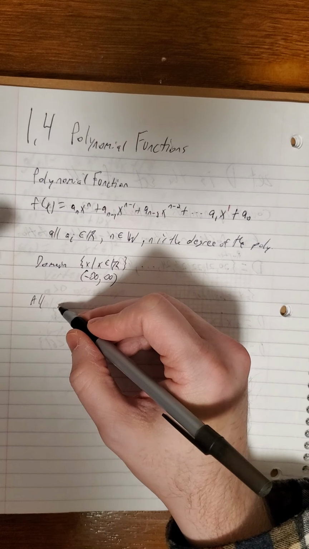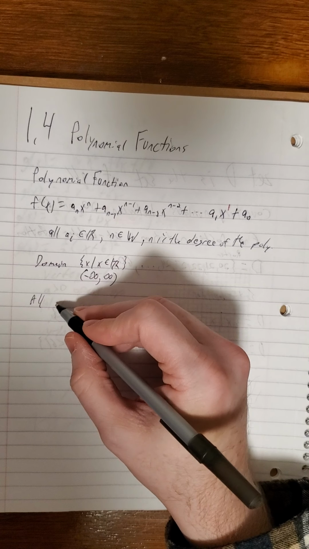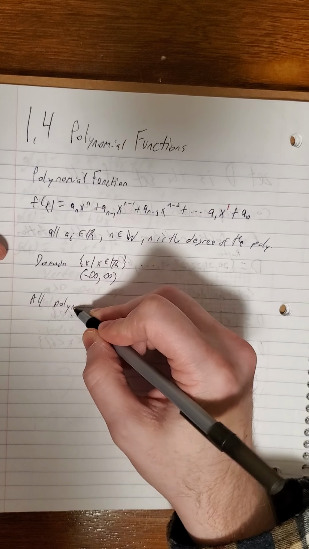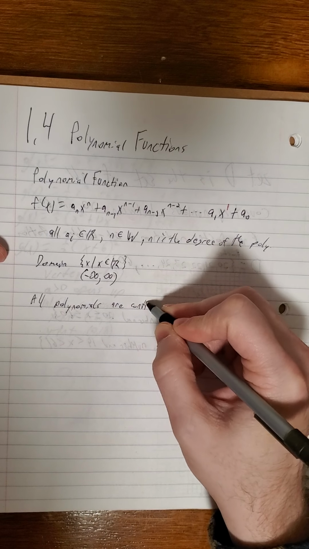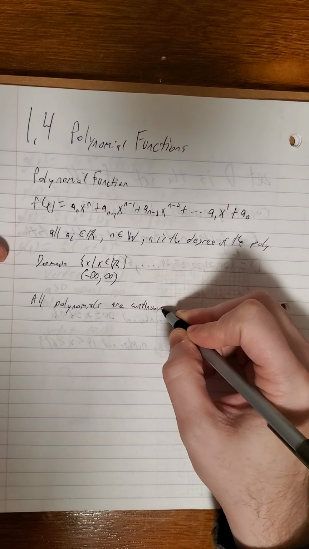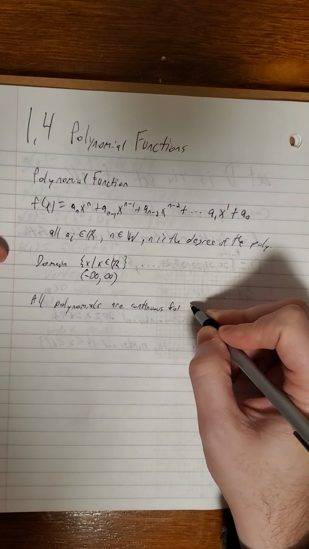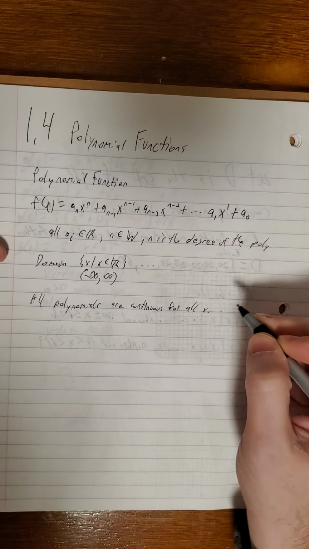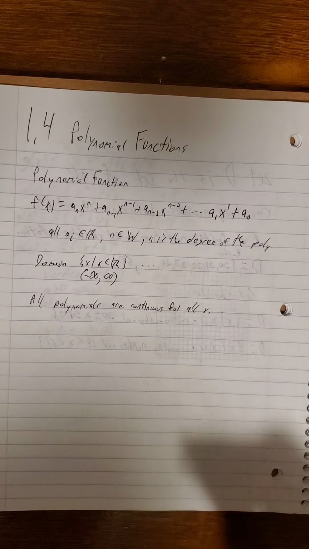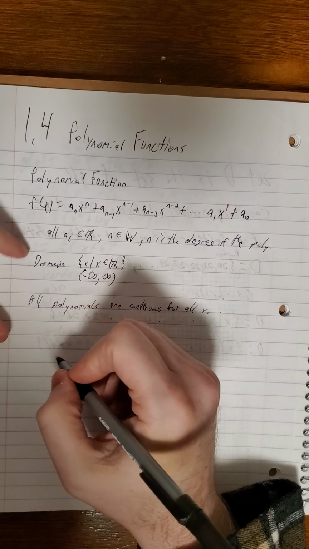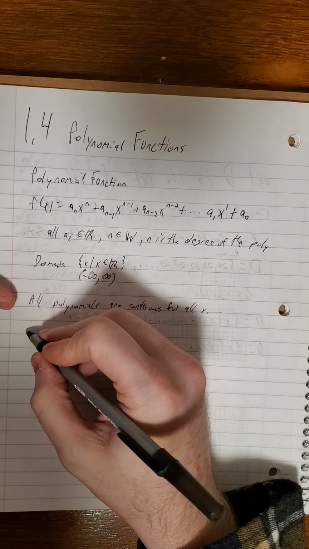And one nice property, particularly for our study with calculus: all polynomials are continuous everywhere. So every x value, we have continuity. A couple other nice properties.